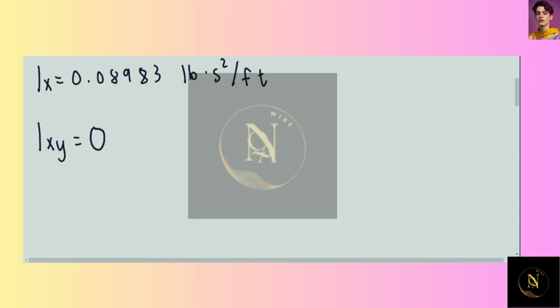Now for the xz plane, that's going to be equal to 2 times the mass of the rod times a squared.